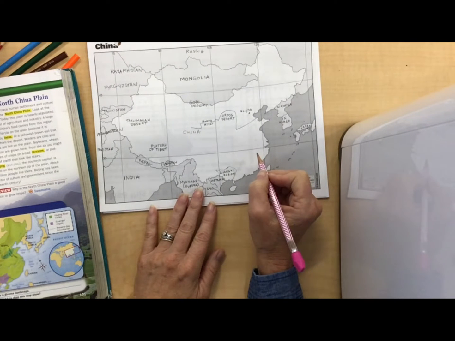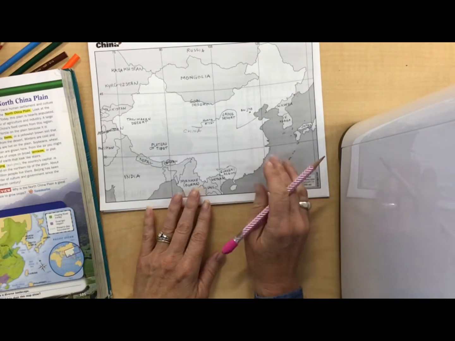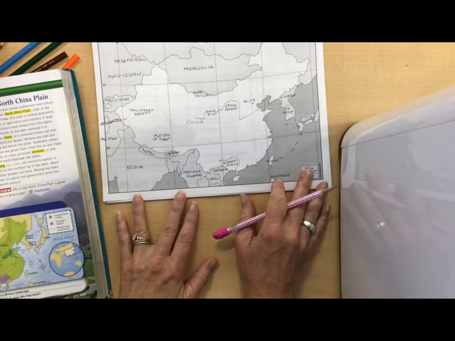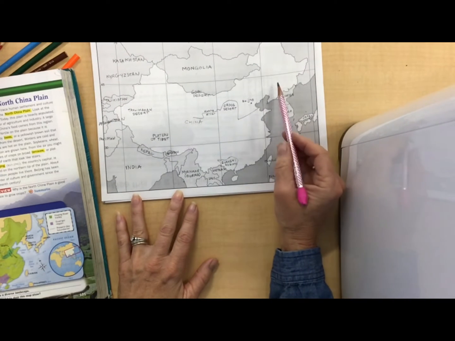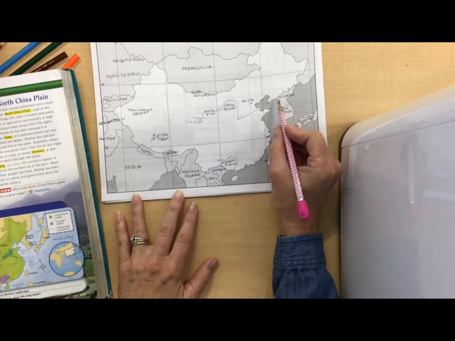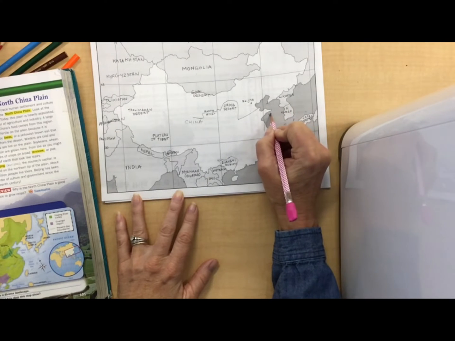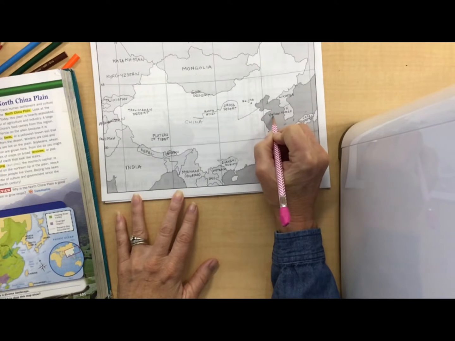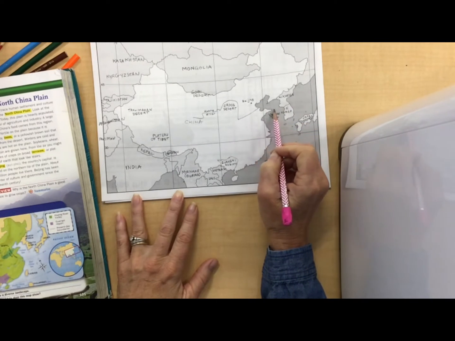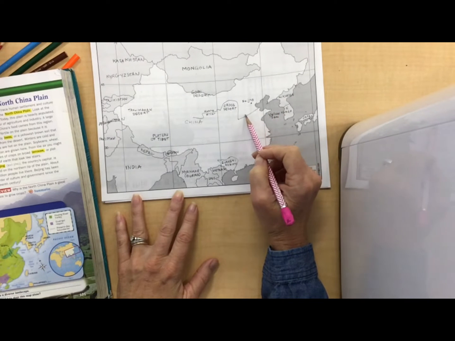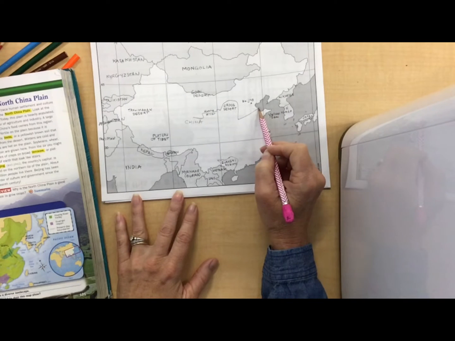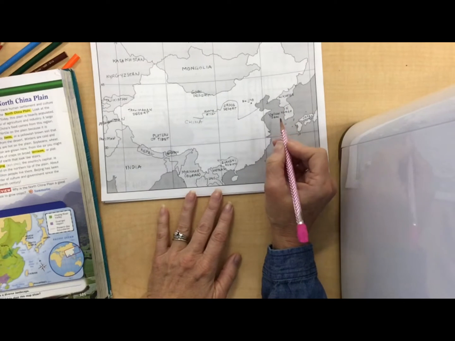All right. Let's do some water labels. Where we find the dragon here, this is the Yellow Sea. We've heard yellow just recently. It's called the Yellow Sea because the Yellow River flows into this sea. The Yellow River does actually appear yellow in some places, and we'll learn about why that is.